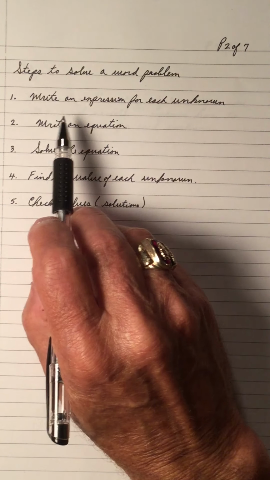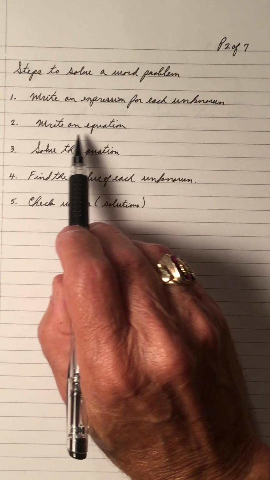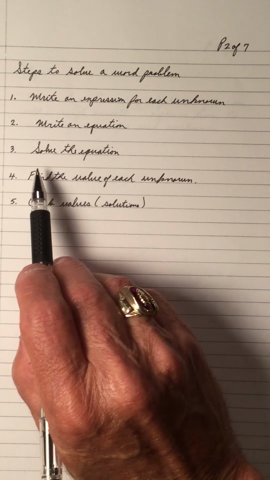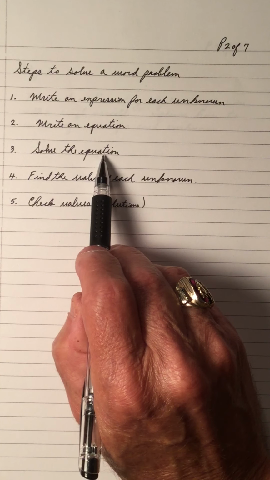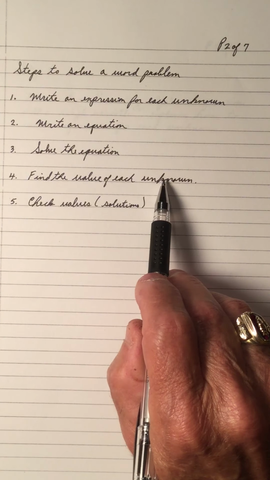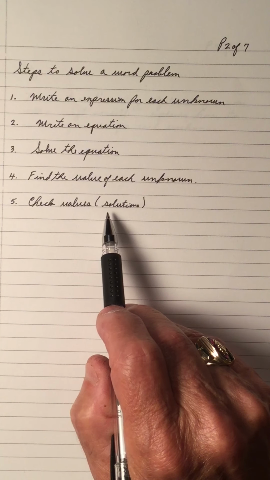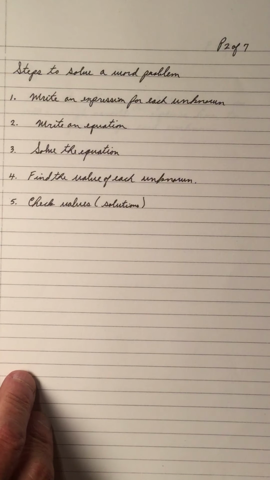Step 1 is write an expression for each unknown. Step 2 is write an equation. Step 3 is solve the equation. Step 4 is find the values of each unknown. And step 5 is check the values, or what we call the solutions to the problem.